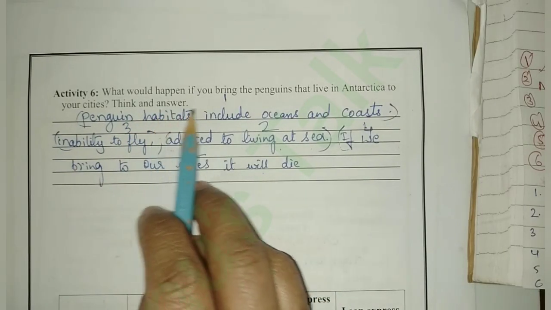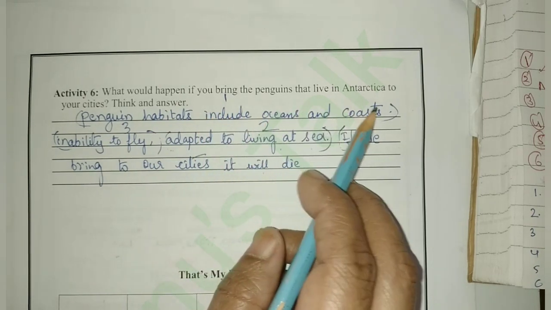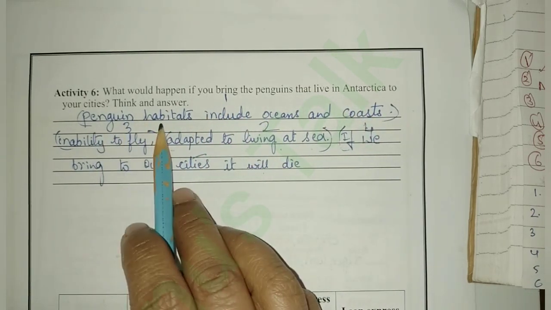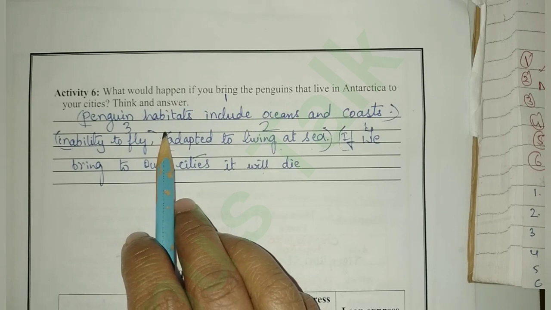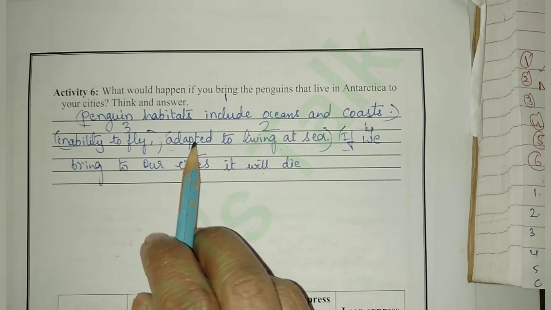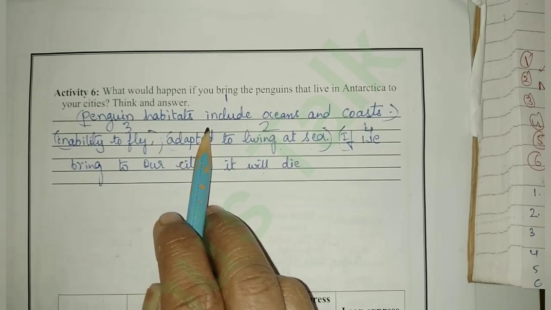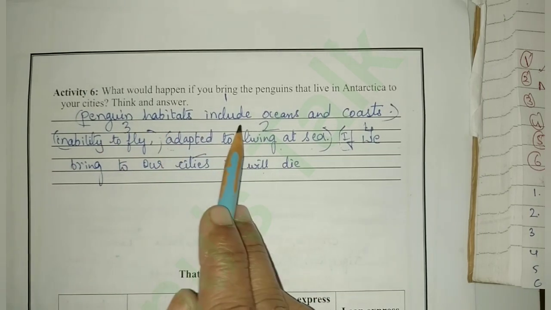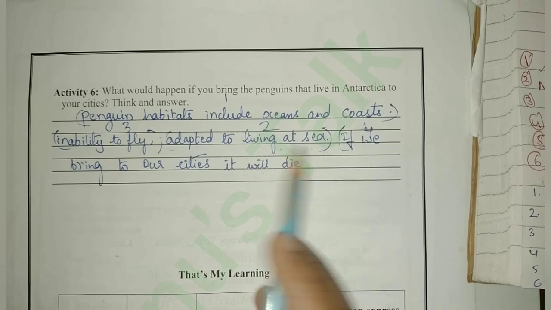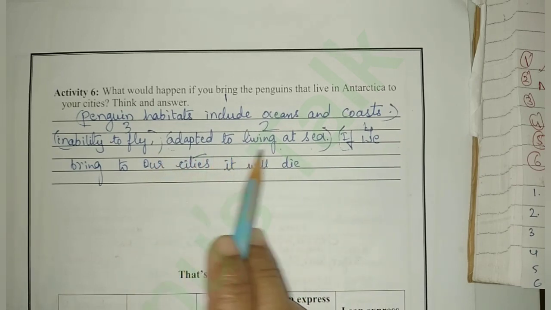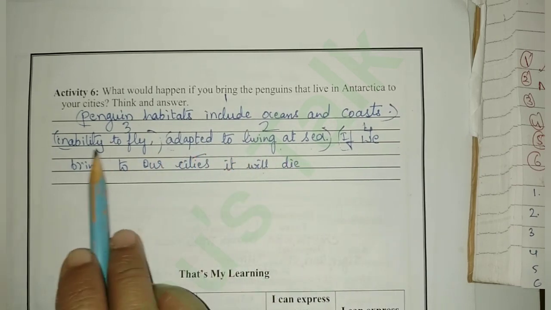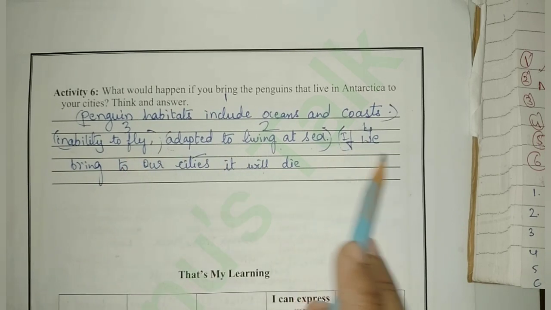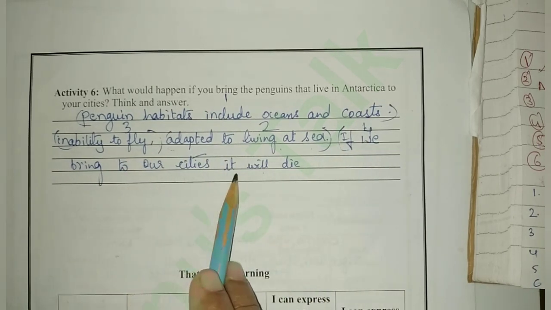Activity 6. What would happen if you bring the penguins that live in Antarctica to your cities? Think and answer. So what happens if we bring penguins from Antarctica to our city? First we should know about its habitat. Penguin habitats include oceans and coast, and they are adapted to living at sea. Inability to fly. If we bring them to our cities, they will die.